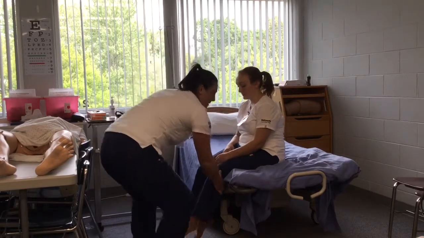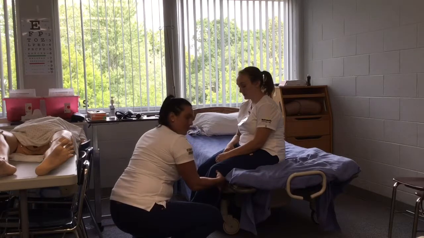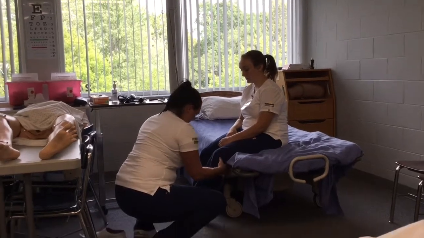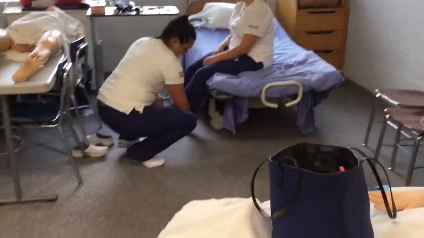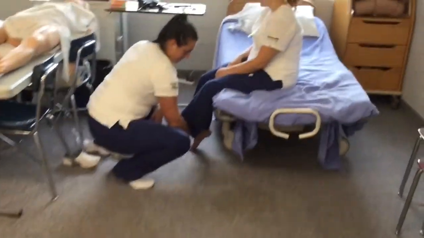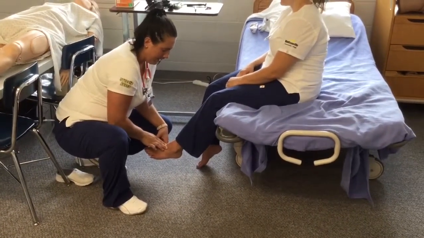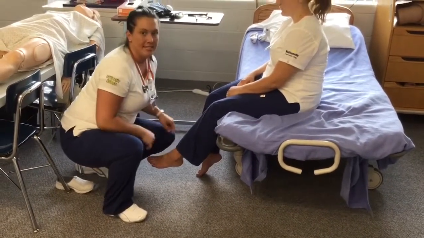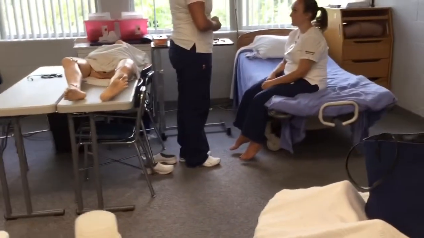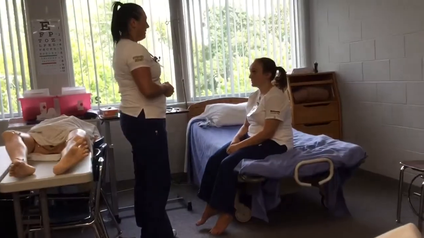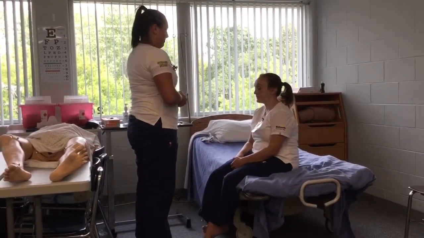I'm going to test her popliteal pulse. It's 2+ and regular. The posterior tibial is 2+ and regular. The dorsalis pedis is 2+ and regular. I would test that bilaterally on both of them. I am going to look at my patient's head. It's symmetrical, appropriate for body size and midline.